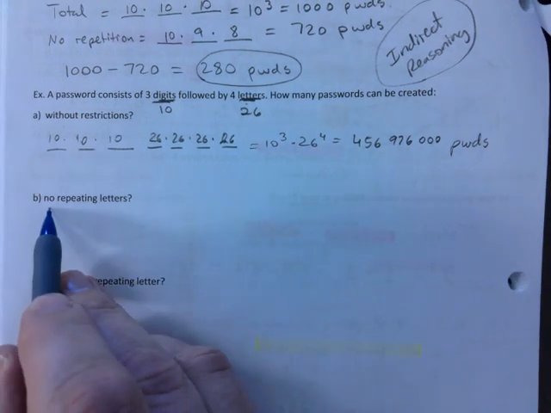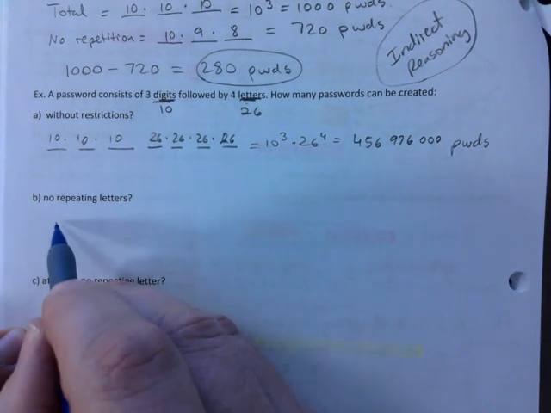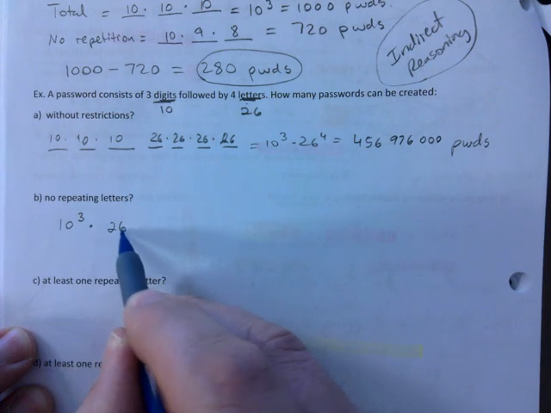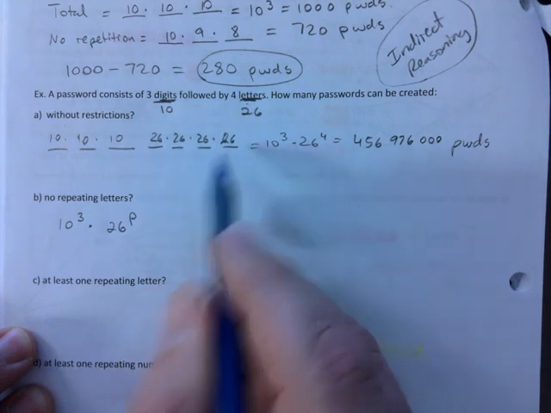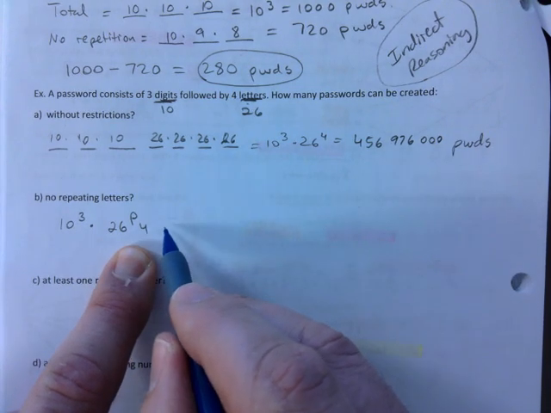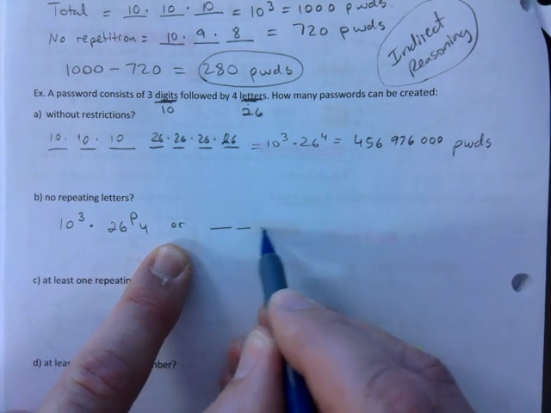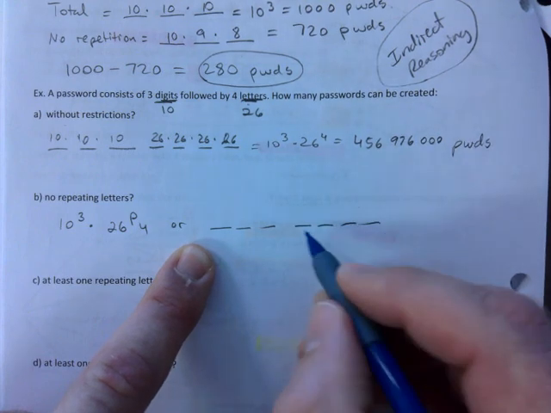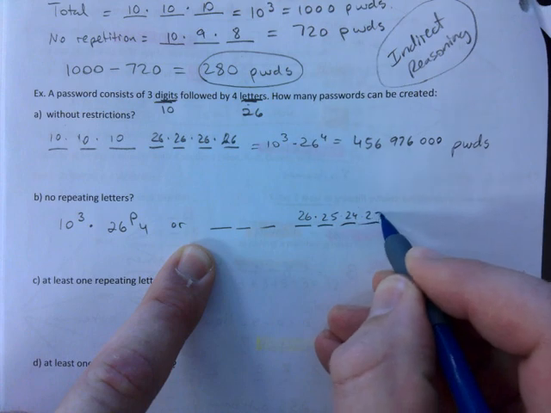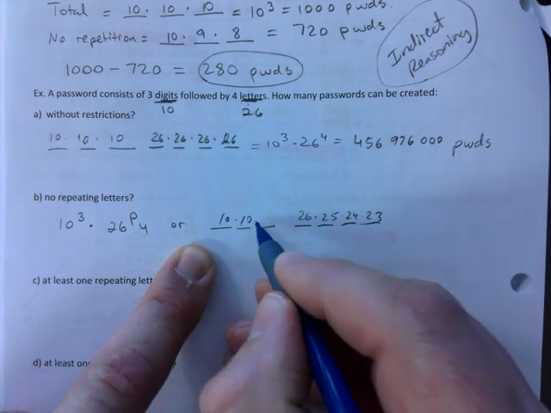Okay. No repeating letters. So we would just go 10 cubed times 26 pick 4. You can write it like that if you'd like, it's up to you. Or 26, 25, 24, 23, times 10, 10, 10.